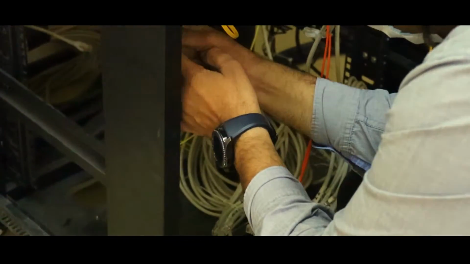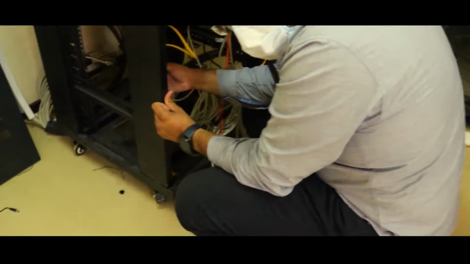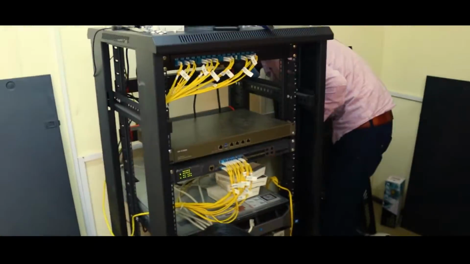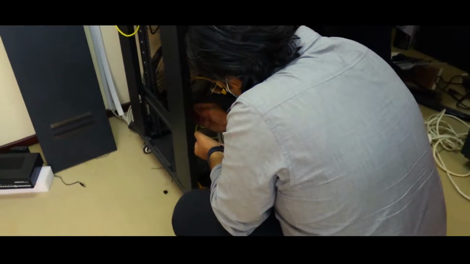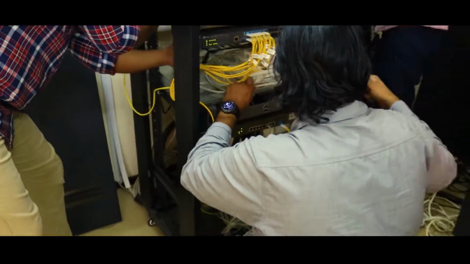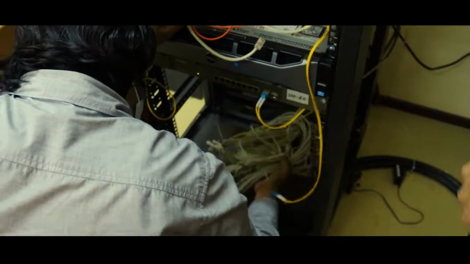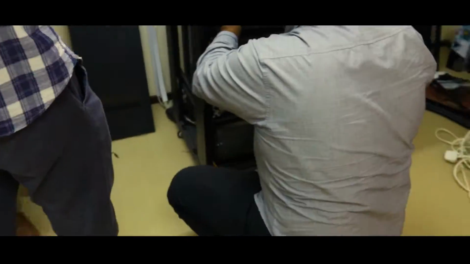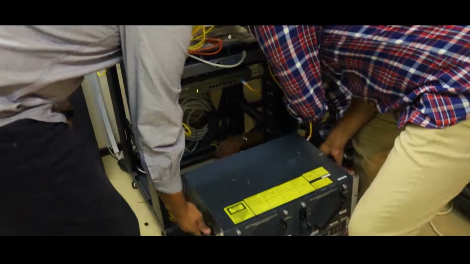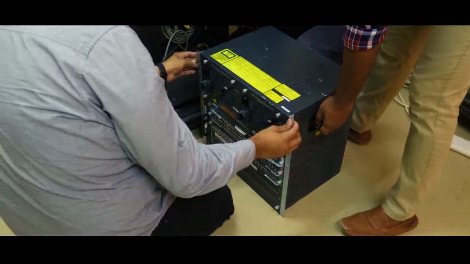And because it had about 8 holes or 8 points to mount the core switch to the cabinet, we used only, I think, 4 of these. Because the core switch was placed at the bottom of the cabinet, we didn't have to use all 8 or 6 screws to secure the core switch to the rack. And it was very heavy also, weighing about 45 to 50 kilos.